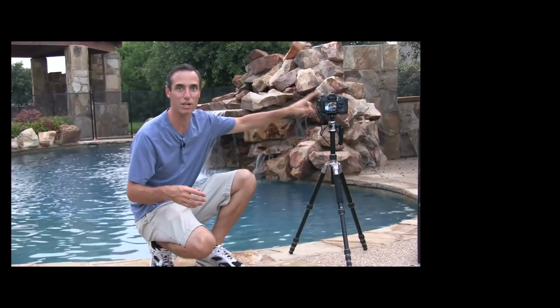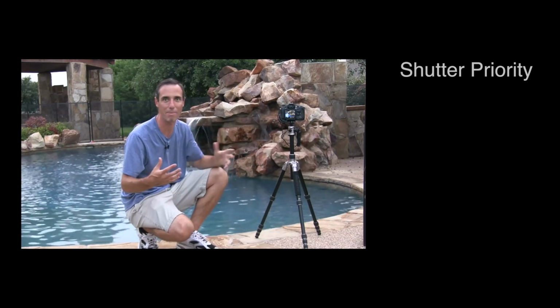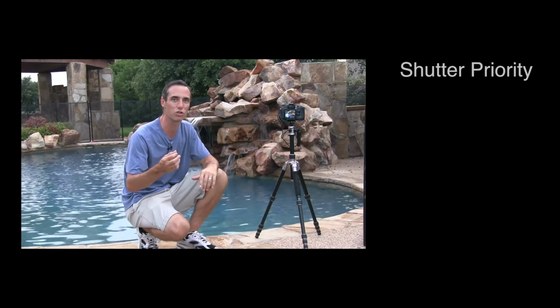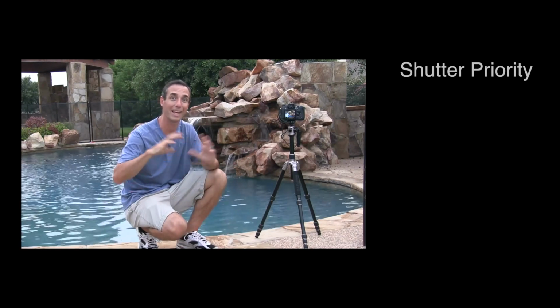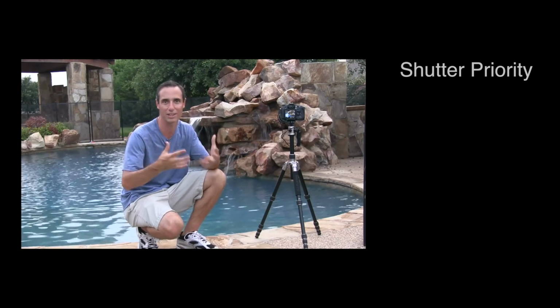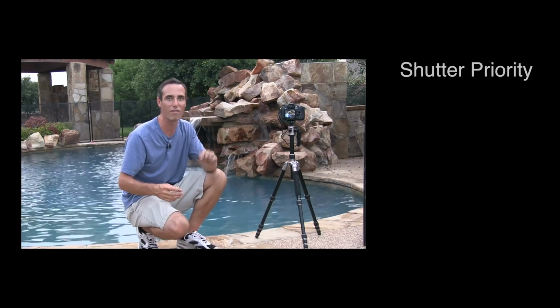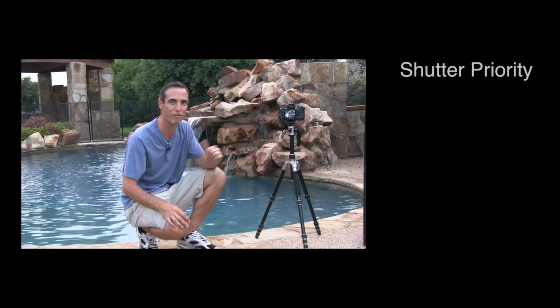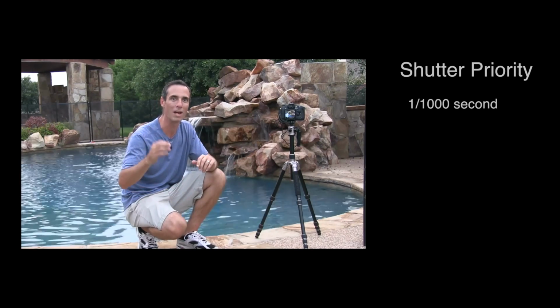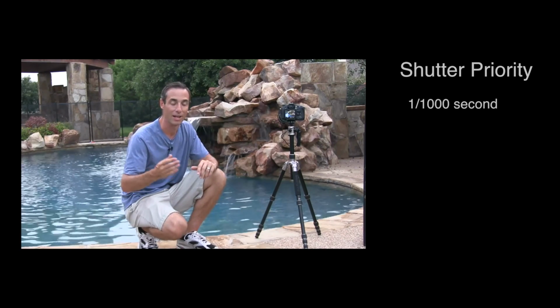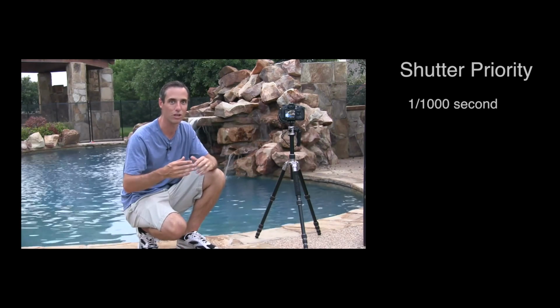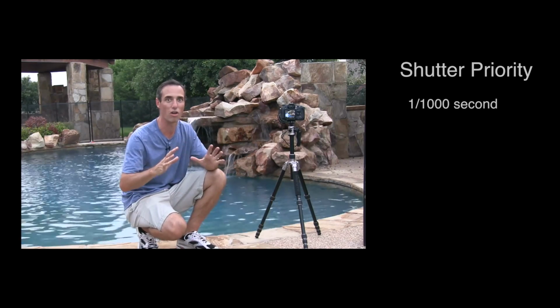Now, I've set the camera to shutter priority, and all that means is that the only thing I'm controlling is the shutter speed. I'm going to let the camera make the rest of the adjustments to get the proper exposure. The first shutter speed we're going to do with the waterfall is 1/1000th of a second. That's a very fast shutter. 1/1000th of a second is all that it's open.